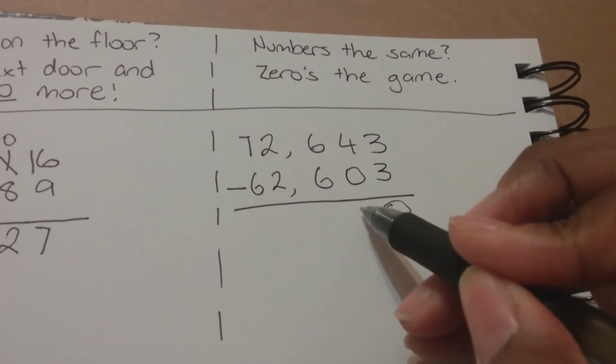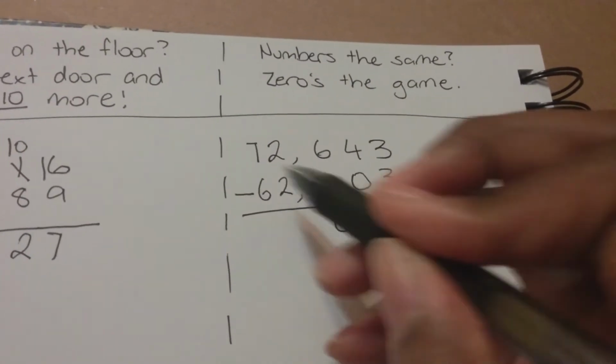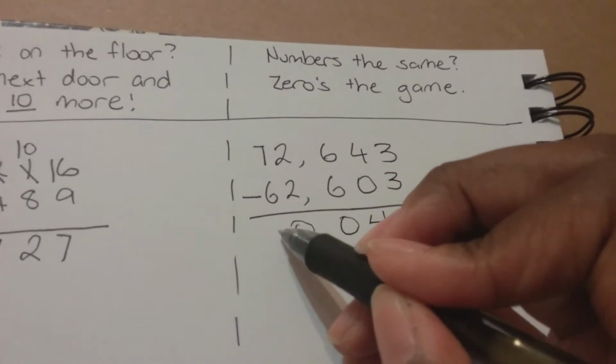Well, I'm taking away nothing, so it stays at 4. 6 take away 6, 0. 2 take away 2, 0. 7 take away 6, 1.